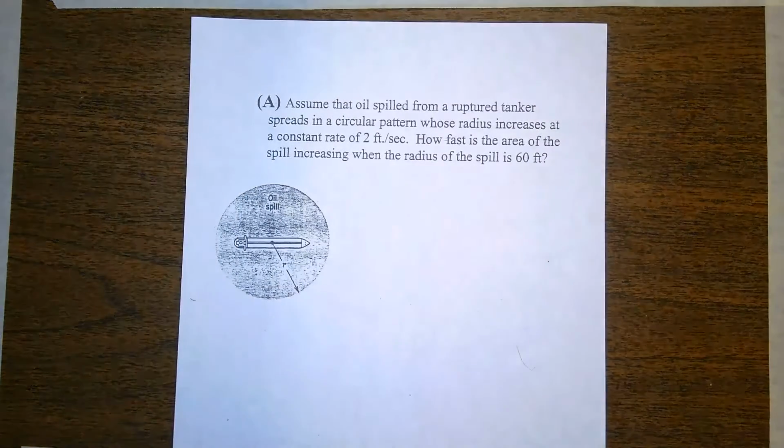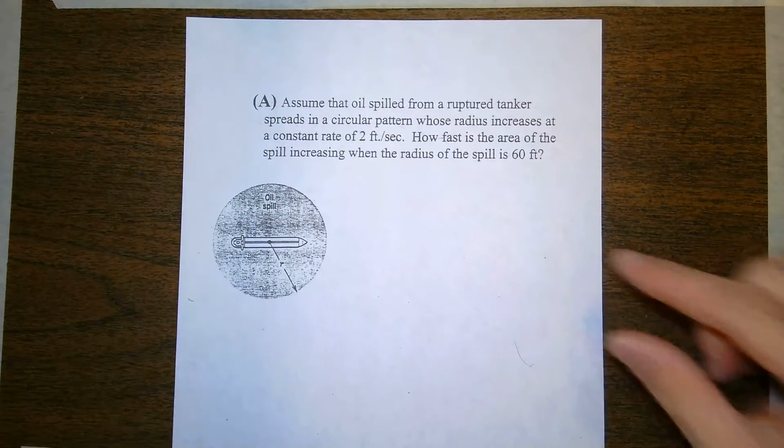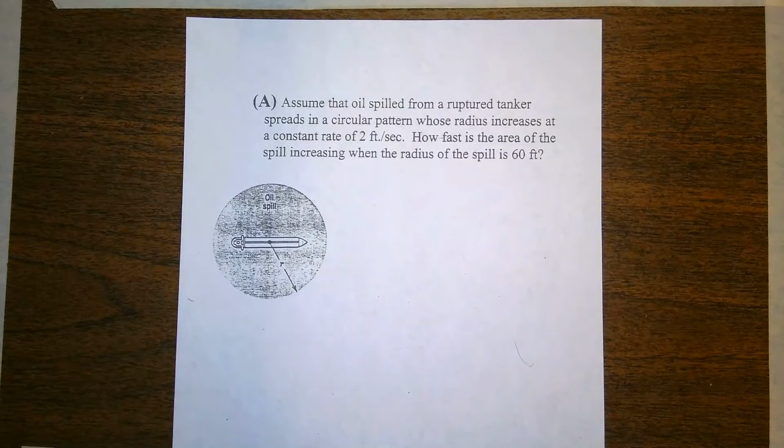You should have received the packet on related rates. If you haven't got the packet yet, go ahead and pause the video and hand out the packet. Make sure that everybody's got it. You should have problems A, B, C, D, and E. We're going to do A today, B and C tomorrow in one video, and D and E in the second video tomorrow.